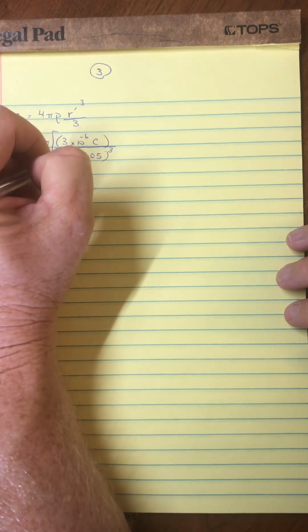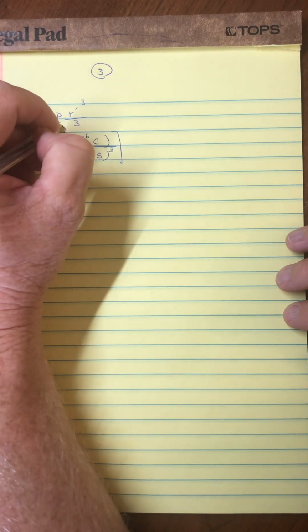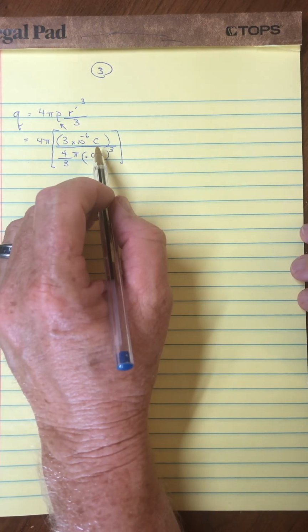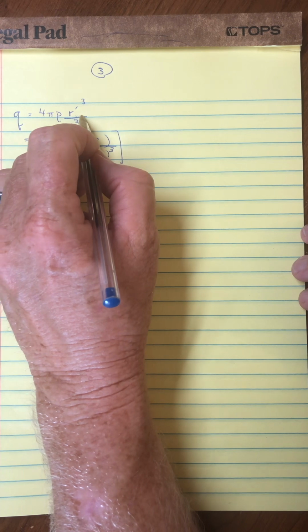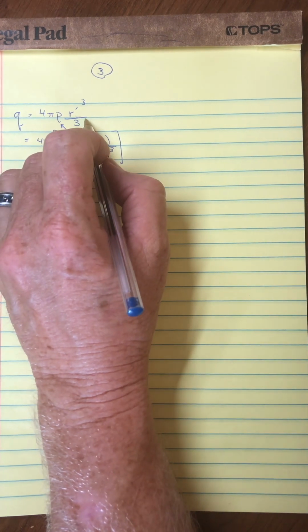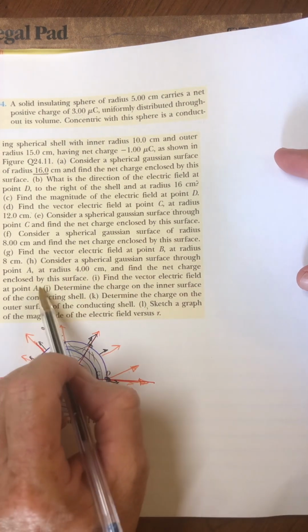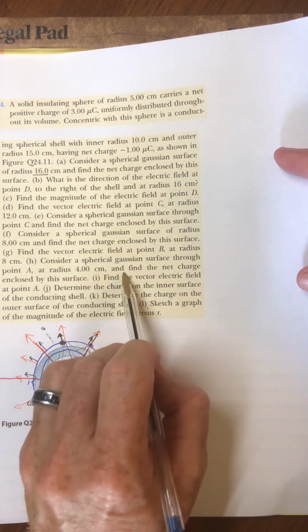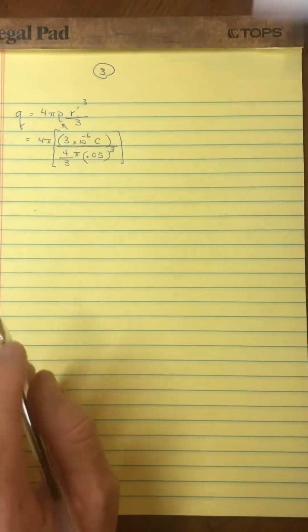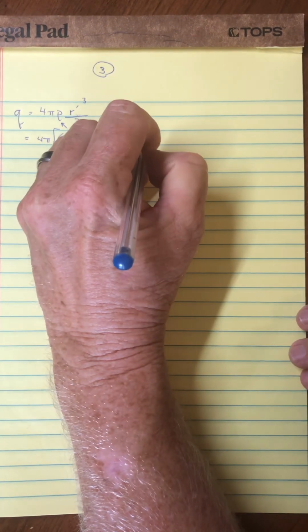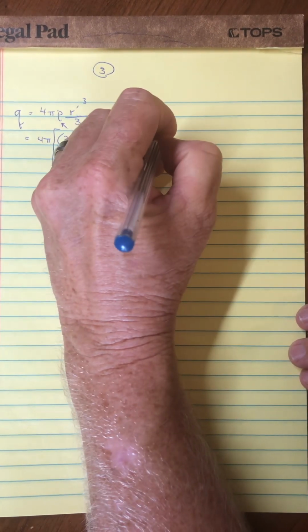So that is the density. And then, of course, right here, our limit of integration was the 4 centimeters, right? Because they said consider spherical charge, radius 4, find the net charge up to radius 4. So this would be 0.04 cubed over 3.